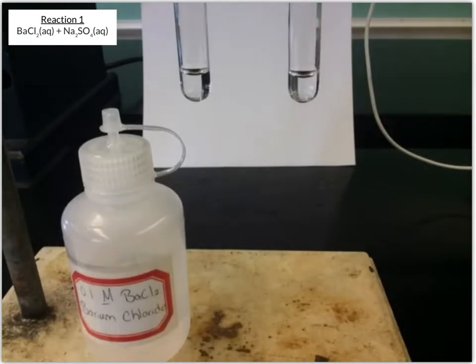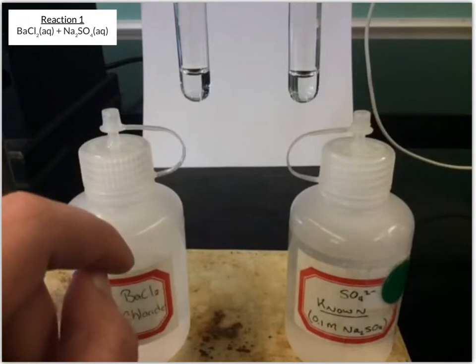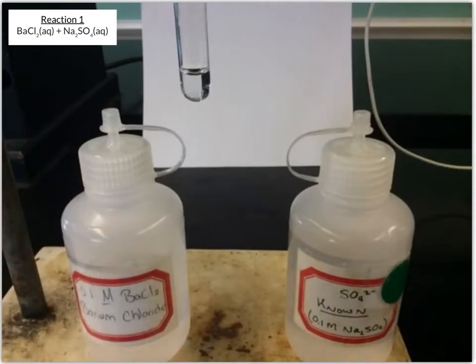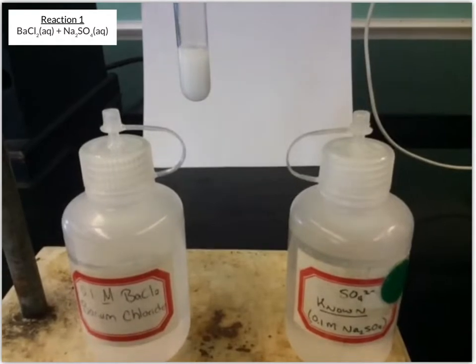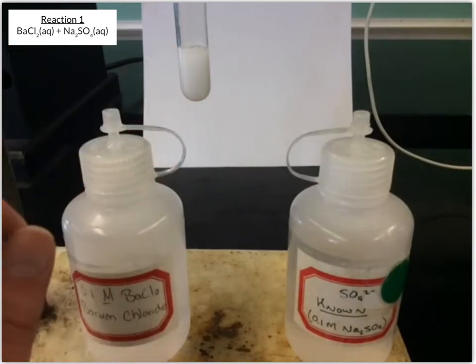Okay, so we've got our barium chloride, sodium sulfate, and you can see these solutions are just clear, colorless solutions to start with. And I'm going to go ahead and take this sodium sulfate solution and pour it into the barium chloride solution so that then they can react. And you could see right away it changed. It went from these two clear colorless solutions to now what looks like a white solution.